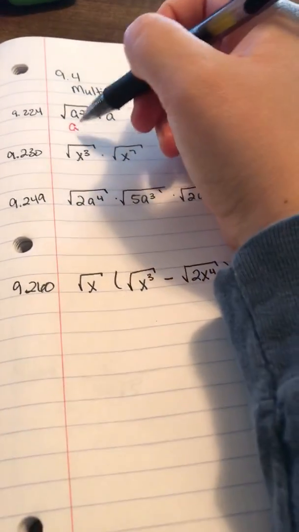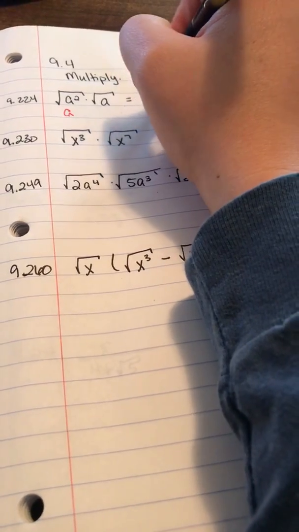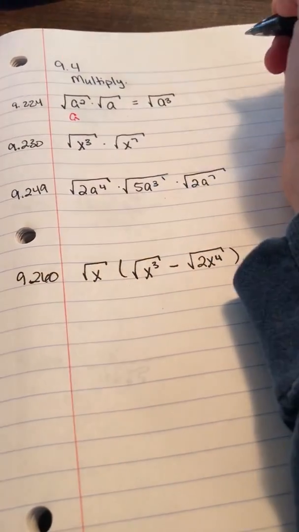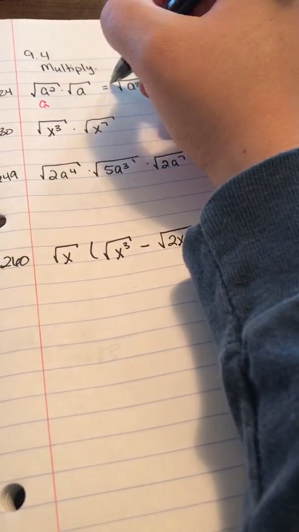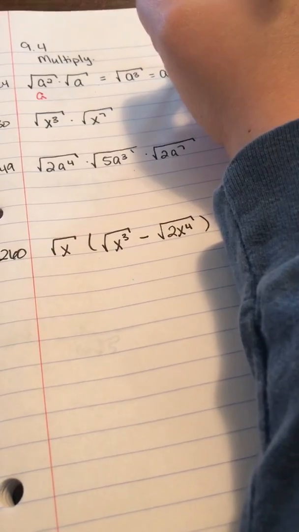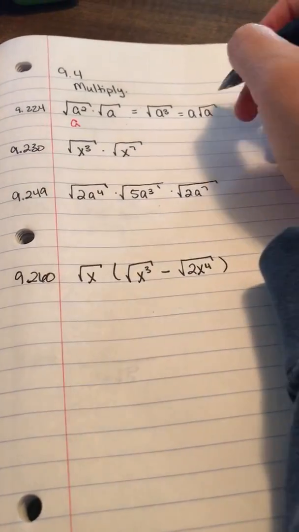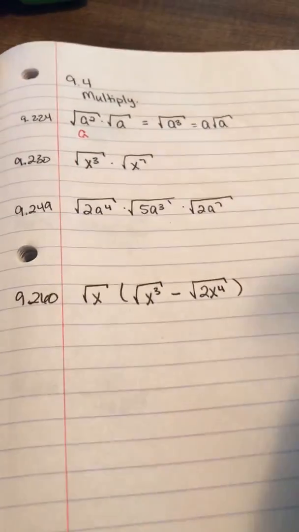Or if you didn't think of it that way, you would do a squared times a, which is a cubed. So you'd have the square root of a cubed. Well, for the square root of a cubed, 2 goes into 3 one time with 1 left over, so you'd have a square root of a. So either way, you end up with a square root of a. However you get there is fine.